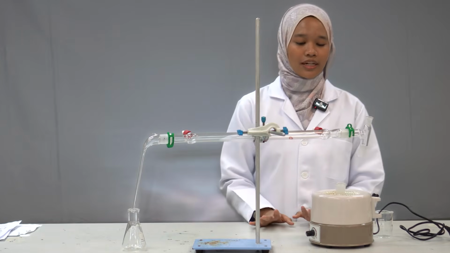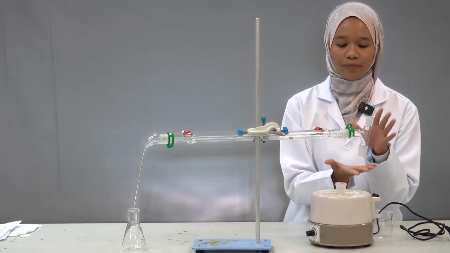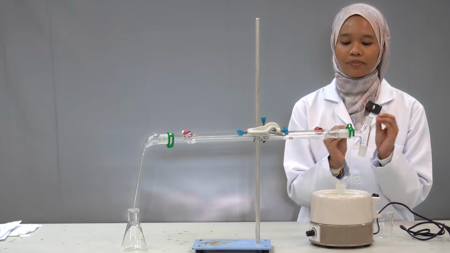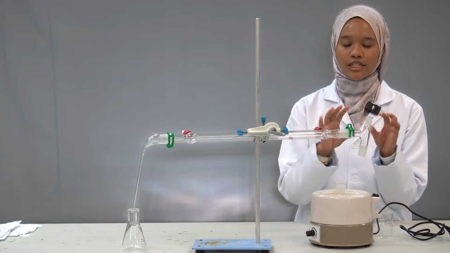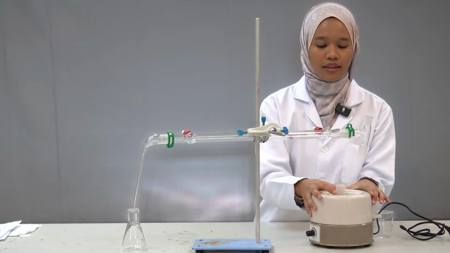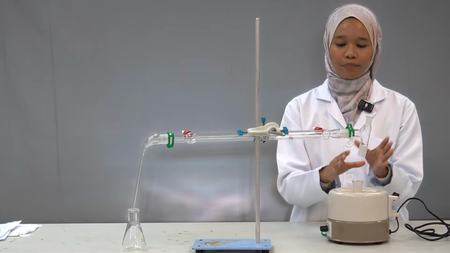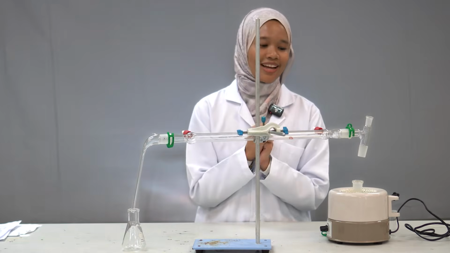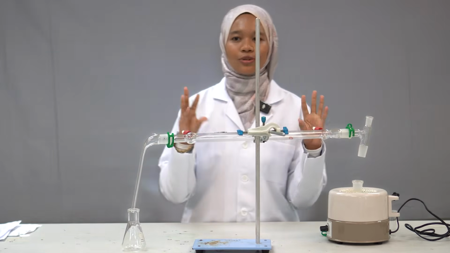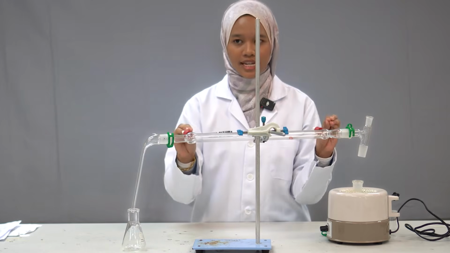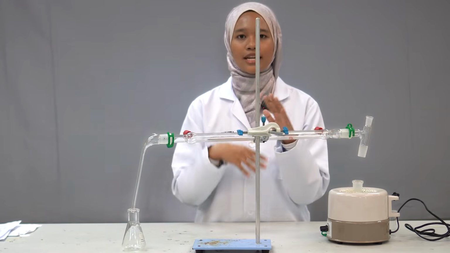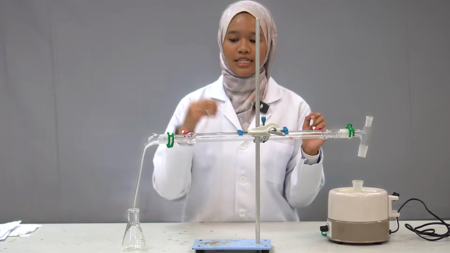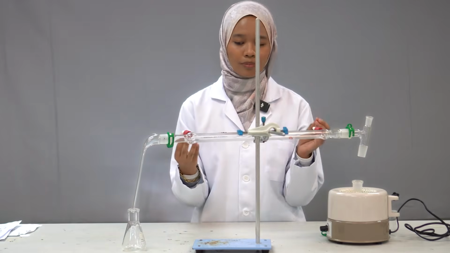After that, we have the distillating column. The distillating column is to make sure that all the vapor comes to the condenser. And the crucial part is the condenser. This condenser has two hollows, the upper and the lower hollow.